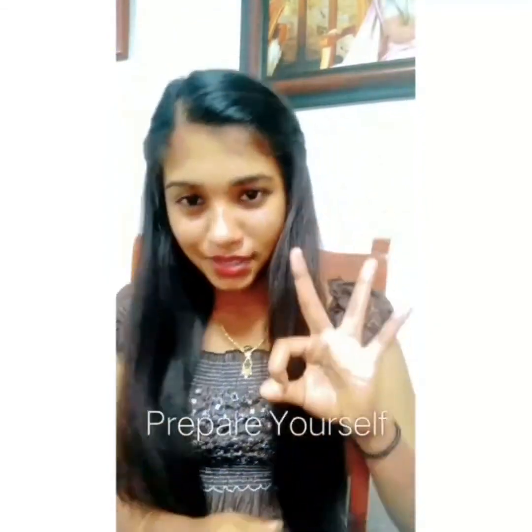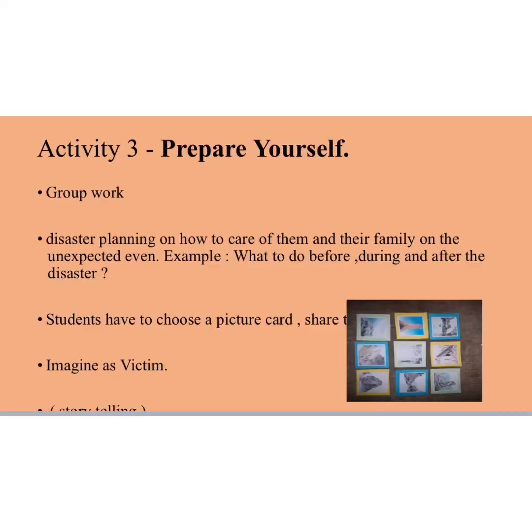The very last activity, the third activity, will be prepare yourself. Prepare yourself is a group work where the students have to plan on how to care of them and their family on the unexpected event. For example, what they have to do before, during and after a disaster. So the student have to choose a picture. For example, flood. So in flood, what they have to do before and during and after the event, after the disaster. So yeah, after that the students have to share their experience from each group.